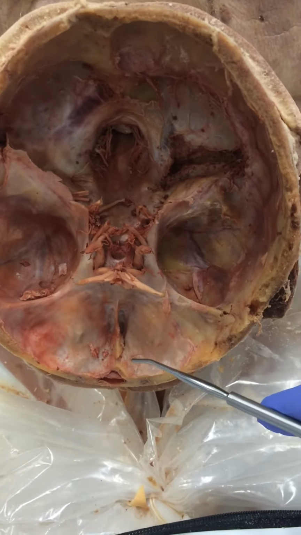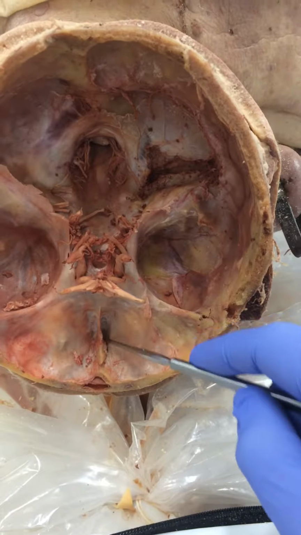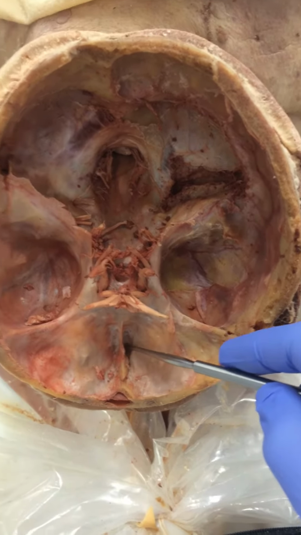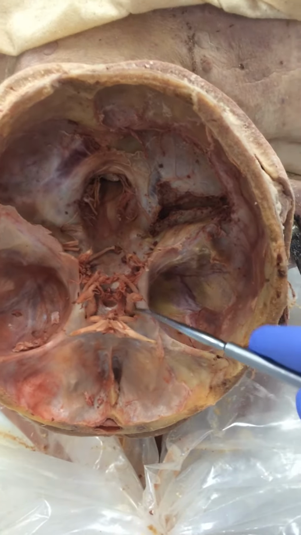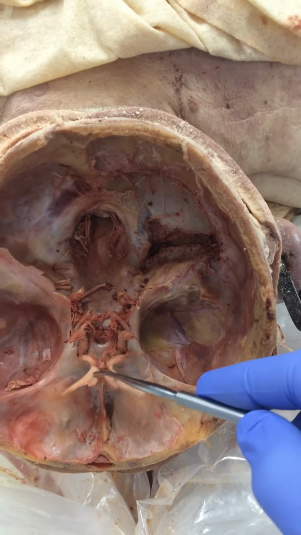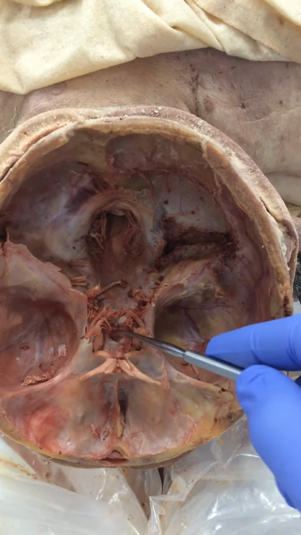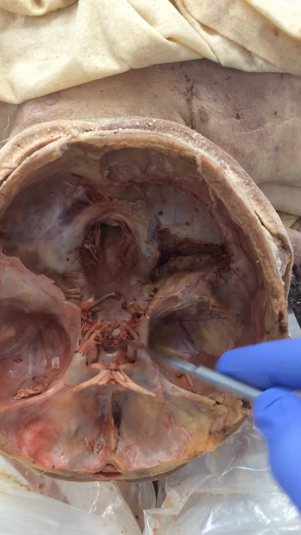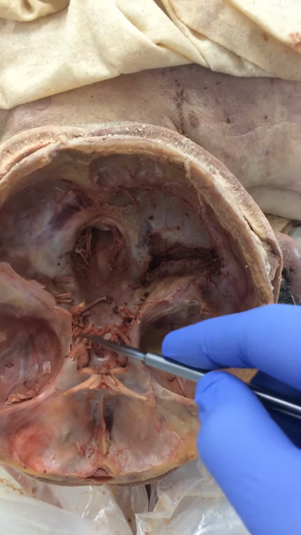Alright, so I'm going to go over the cranial nerves. Cranial nerve 1, coming through the ethmoid bone, is located here. Cranial nerve 2, which is the optic nerve, is right here. You can see the optic chiasma. These aren't cranial nerves, but these are your internal carotids.